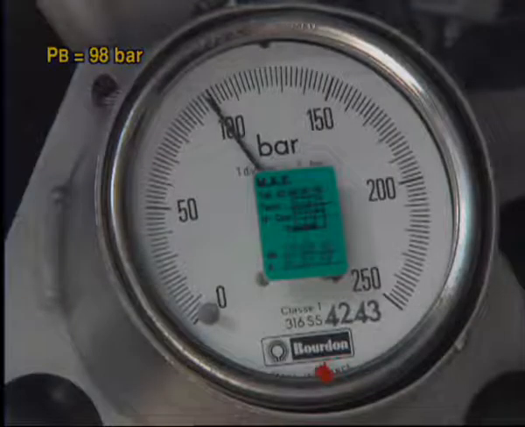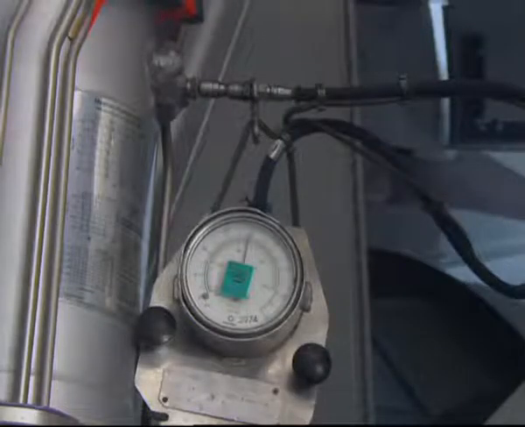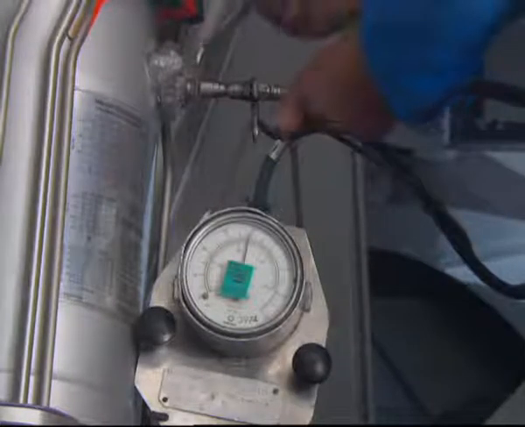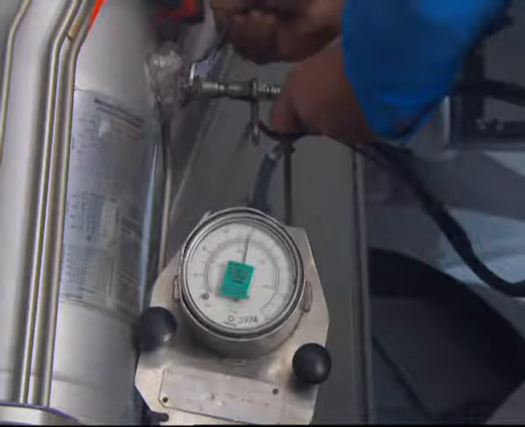Wait 10 minutes and make sure that the pressure condition is fulfilled. The bottom chamber pressure is still the same. Check the pressure of the top chamber too. Slowly open the top charging valve.